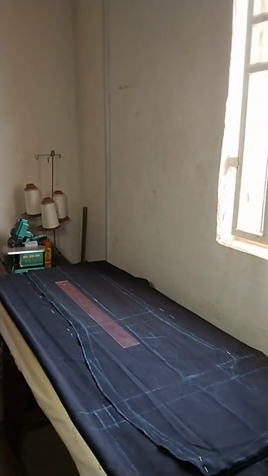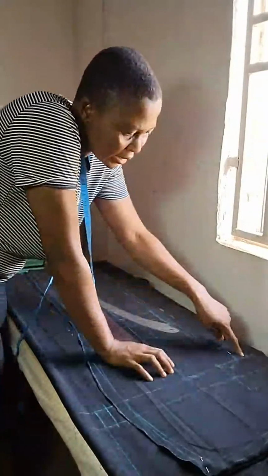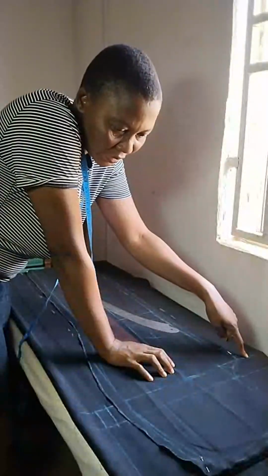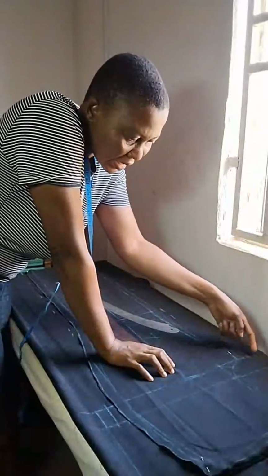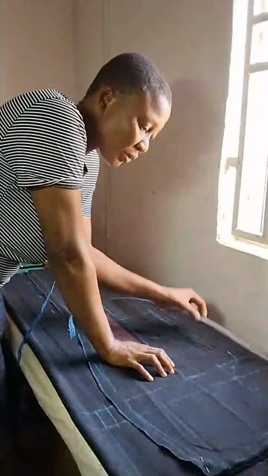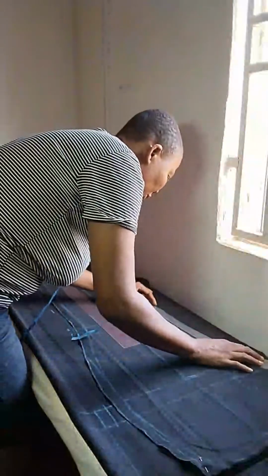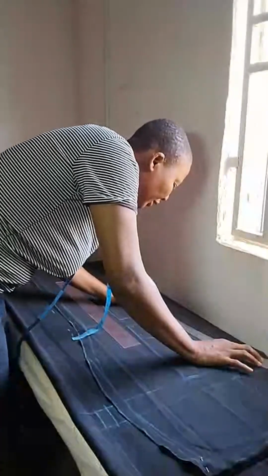In good times. So you see that this is the extension for the back. But I added 0.5 sewing allowance. I added 0.5 here, that's for ease. It's not for sewing. The back is usually bigger than the front.